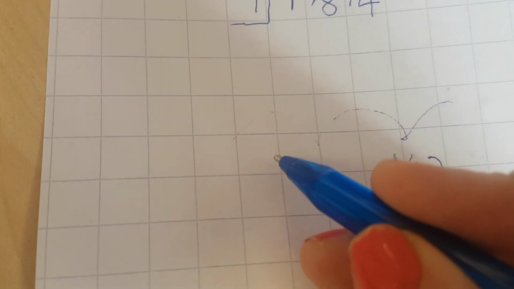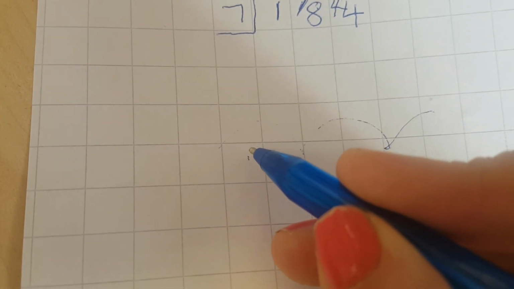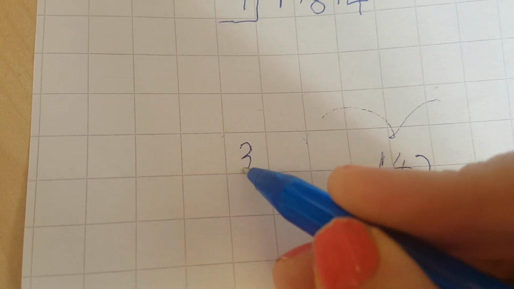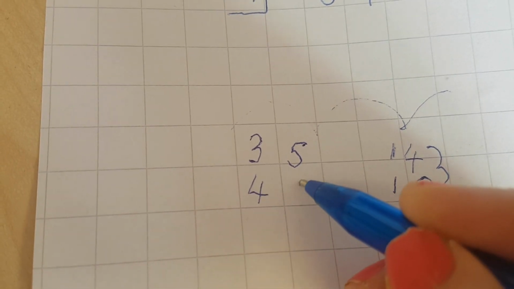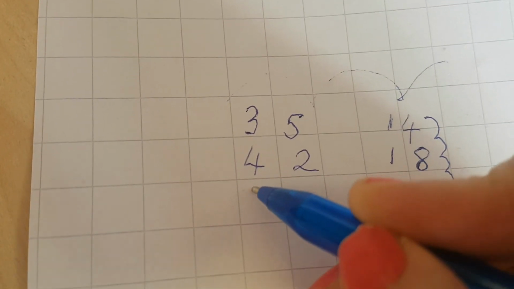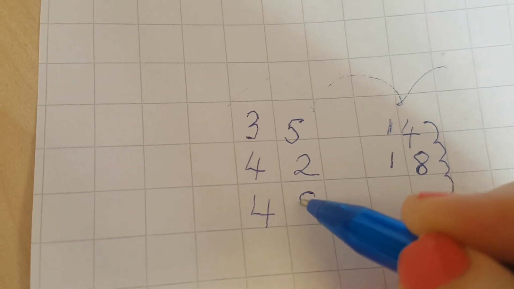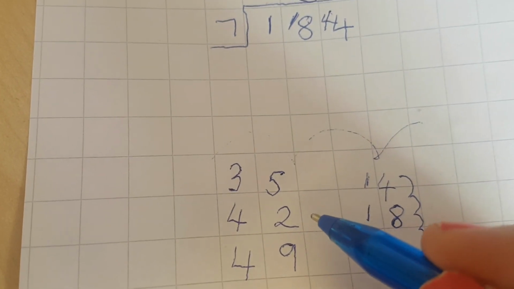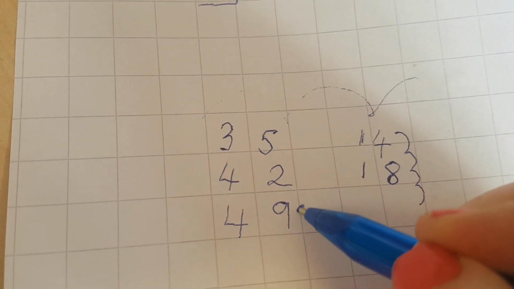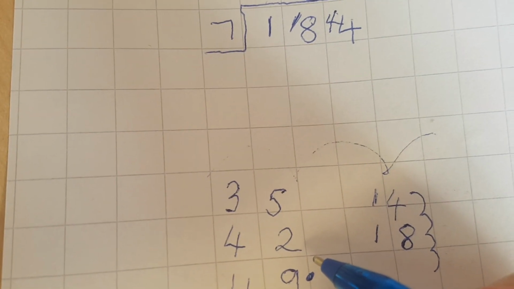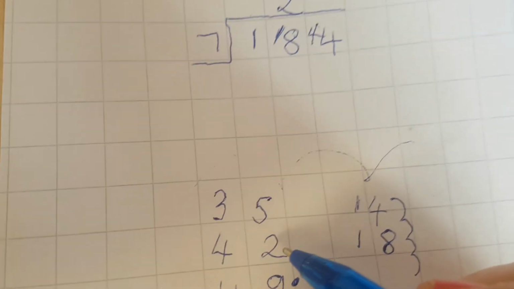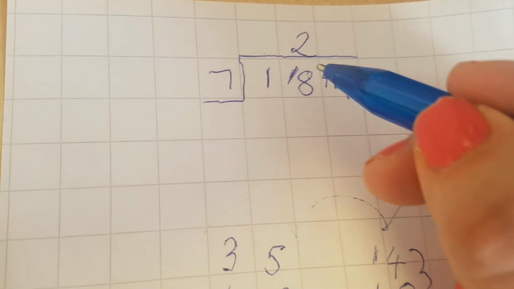Well, I would go through my stations of the 7 times table. Let's see, we've got 7 5s, 35, 7 6s, 42, 7 7s. Oh, now, we don't have 44. 49 is too high, so we can't use that. So we would go to our 42. How many 7s were in 42? 7 6s.